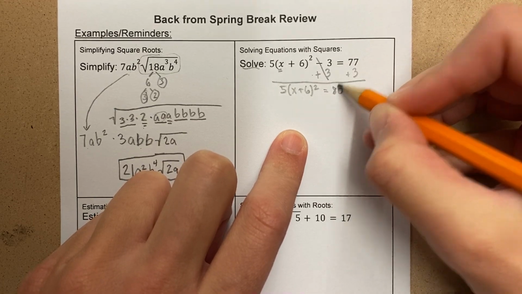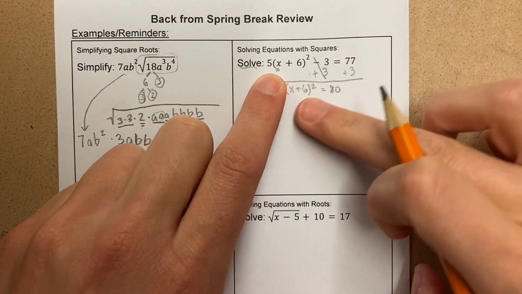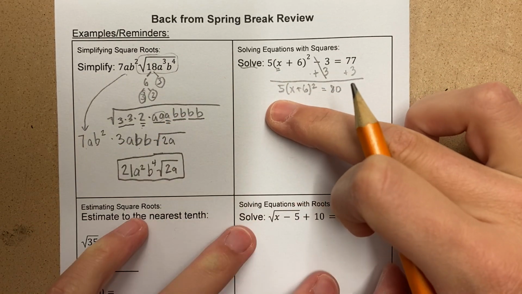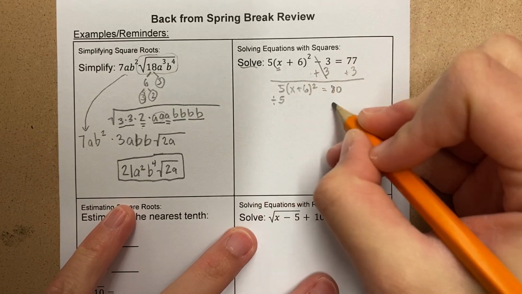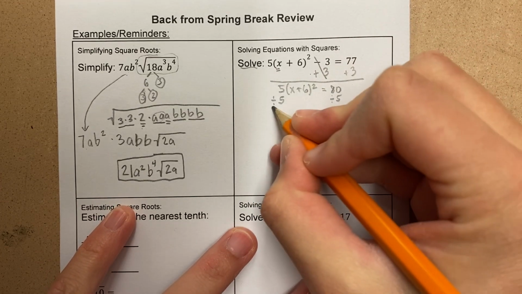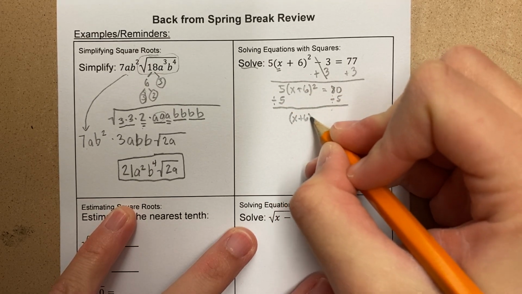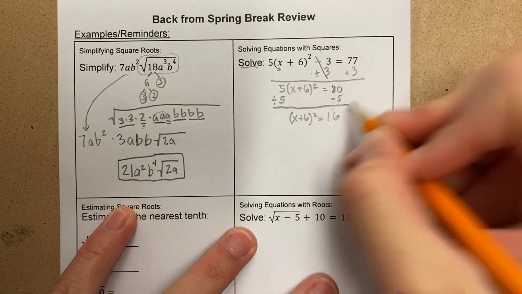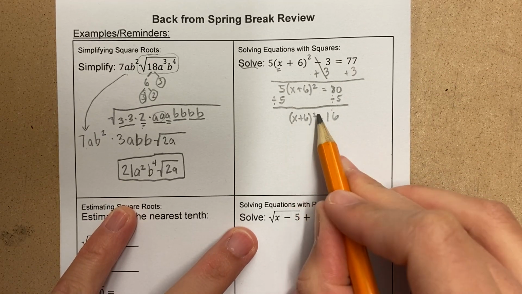Nothing is changing. The only thing that happened right here is I got rid of a 3. 77 plus 3 is 80. Now, this squared, it applies to these parentheses, but it doesn't apply to this 5. So I can't square root yet until I get rid of this 5. Okay, so I'm going to divide by 5. That 5 is being multiplied.